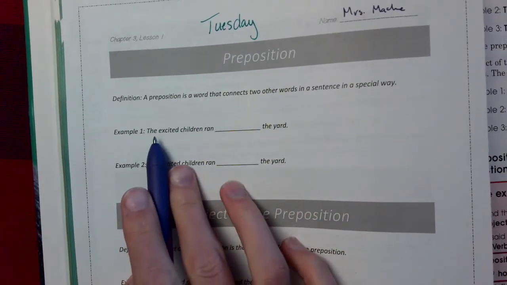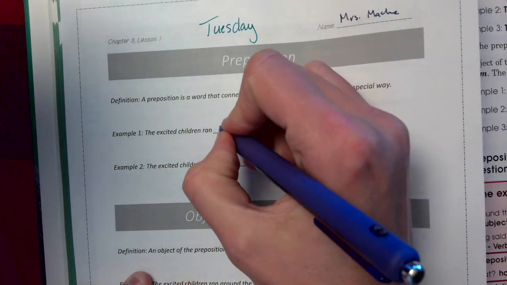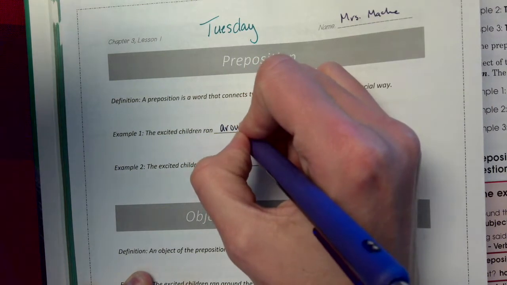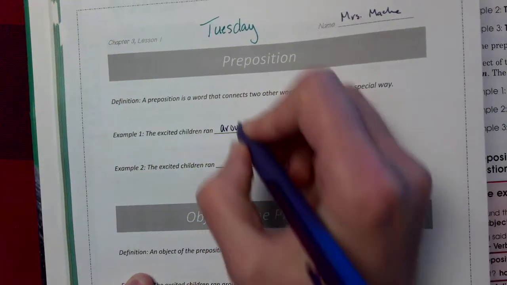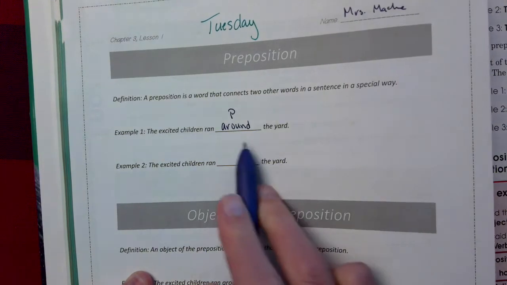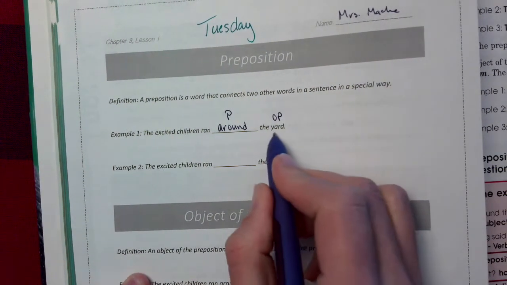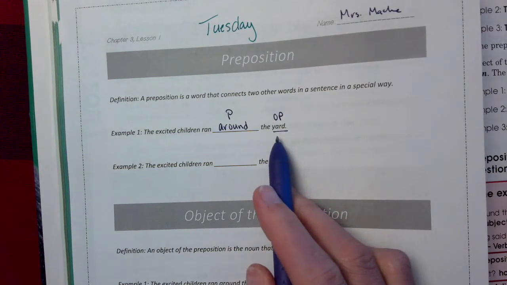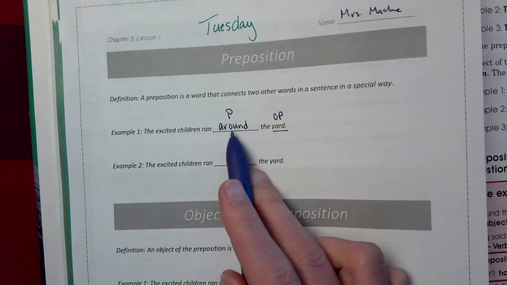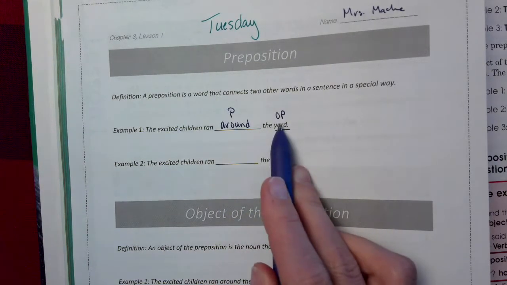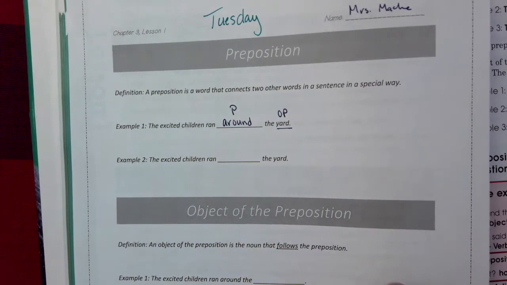For example, the excited children ran around the yard. Around is our preposition. They ran around what? Well, yard. So that noun is going to be our object of the preposition. Okay, so preposition, around what? Yard, object of the preposition.